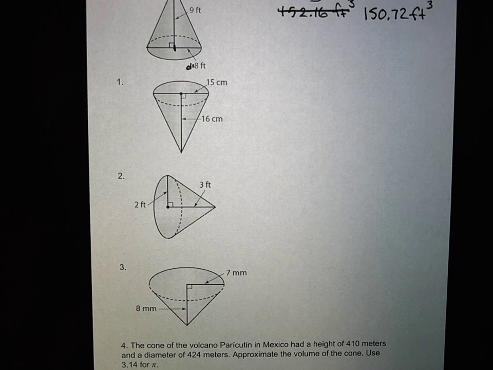That's already in half. 12.56. Yeah, it's already in half. 1/3 times 3.14.